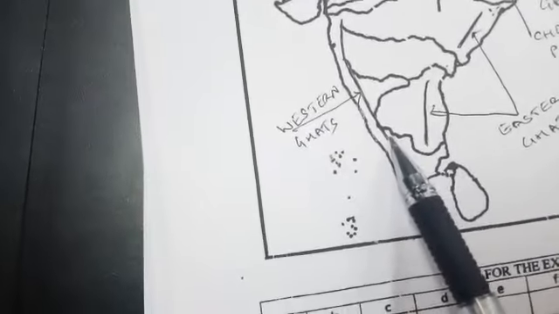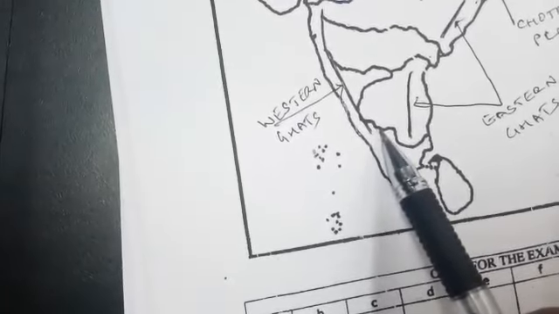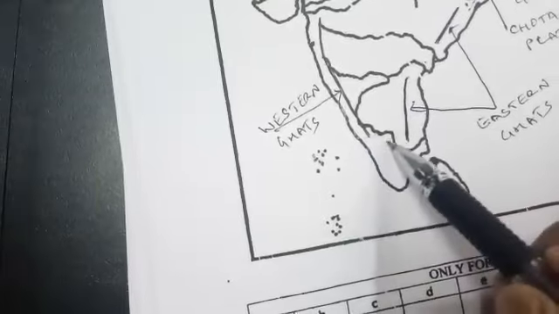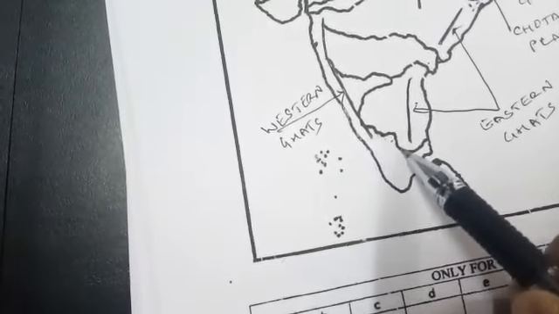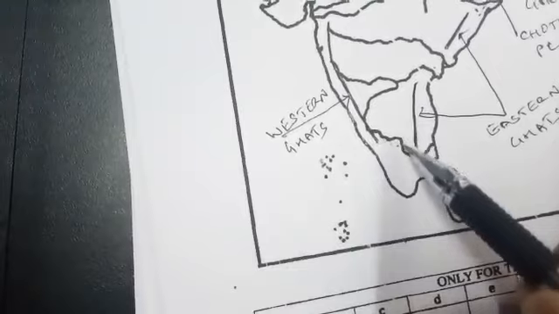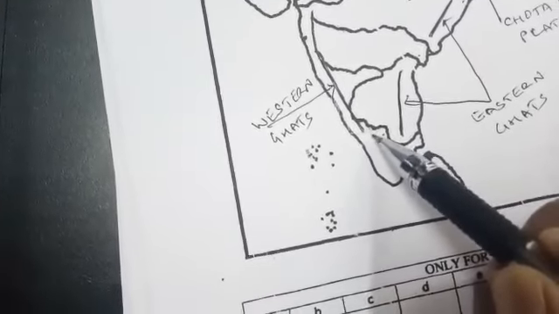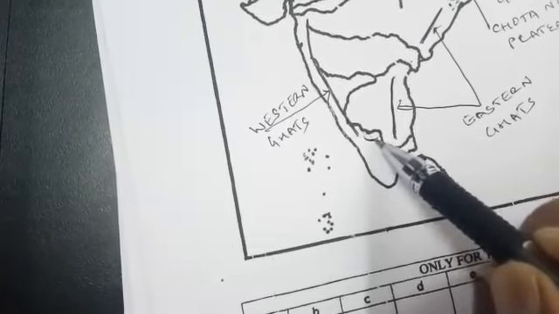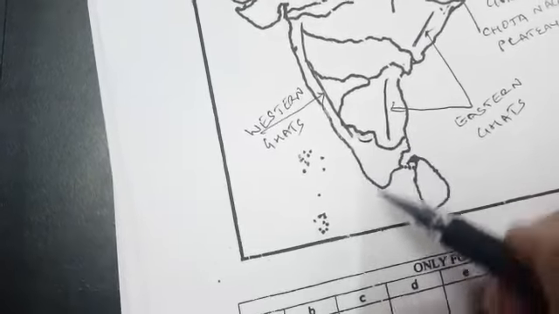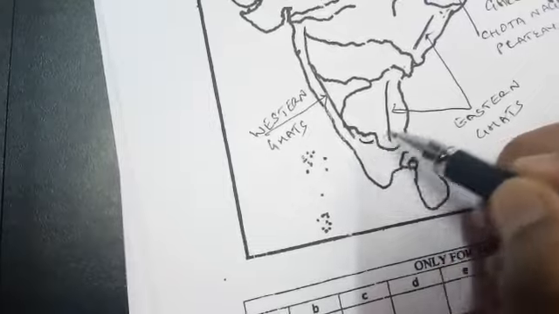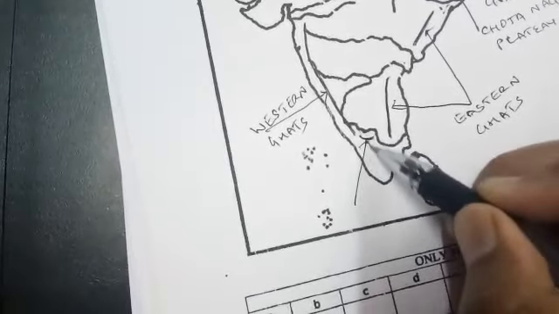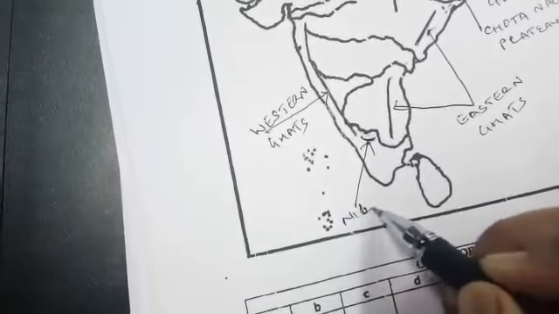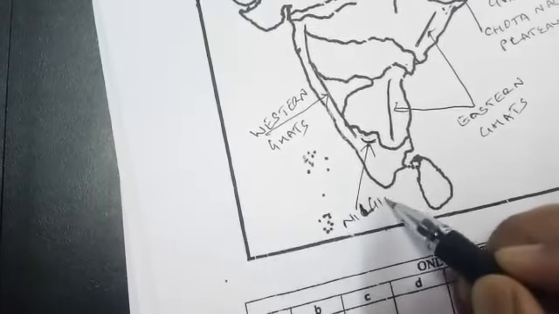Now we have left this level, we have left this line. Now here inside you can see this 7 shape bulge. Make a curve, not touching anything, make a curve like this. Do not touch the Western Ghats. This is your Nilgiris.